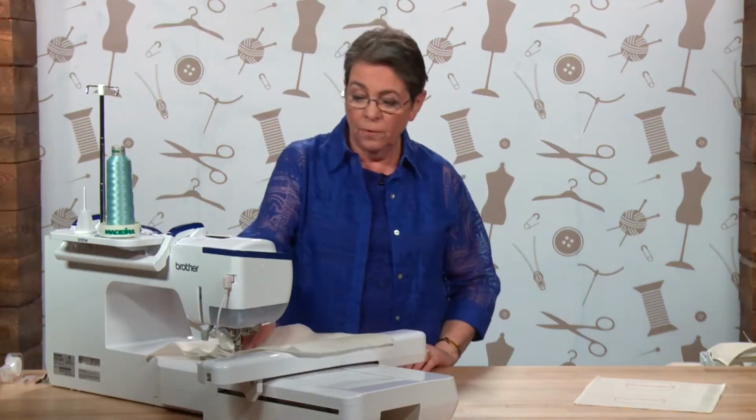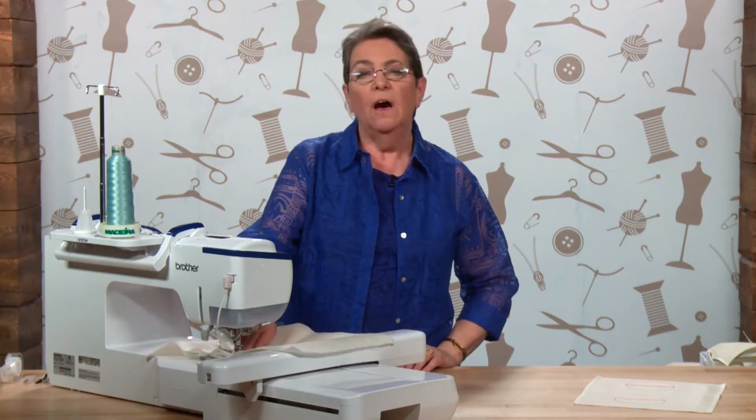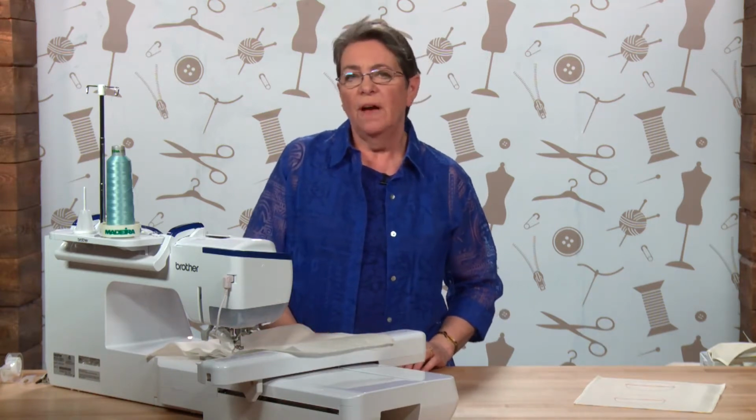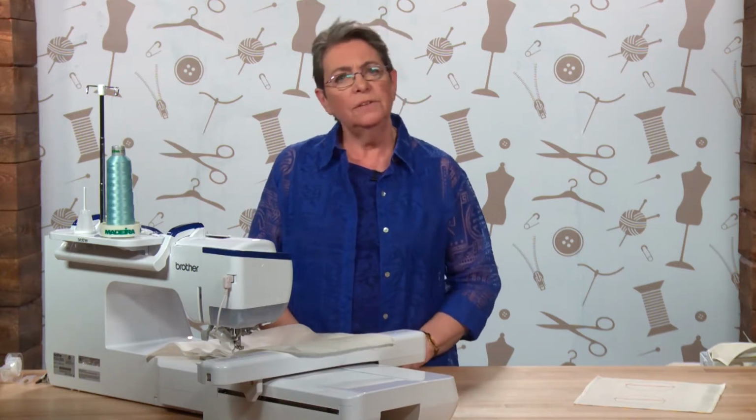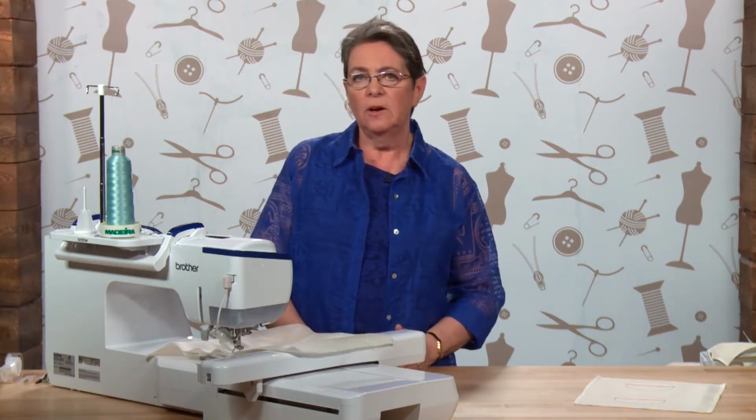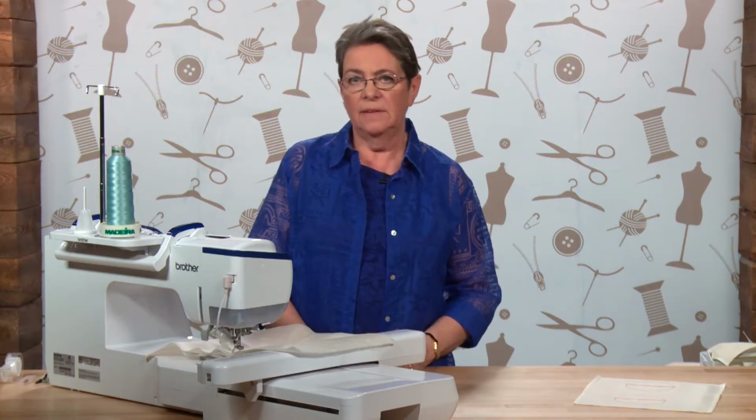So now that we know that we're off, how are we going to fix this? On most of your embroidery machines, you have the capability of actually moving the whole design around. But in order to do that, you first have to back up so that you're at the beginning of the design.